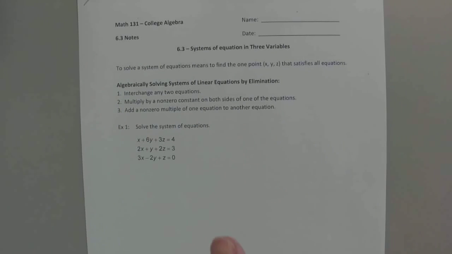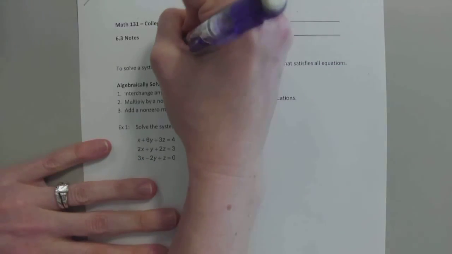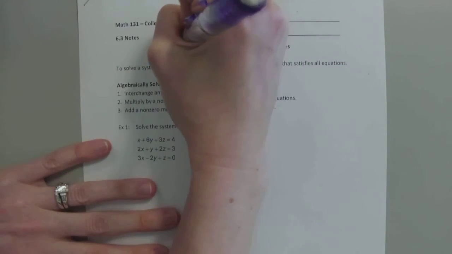I'm going to do section 6.2, so I actually have this typed wrong. I corrected it, but I already had made the copies. So we'll make sure we cross this out and make it 6.2.